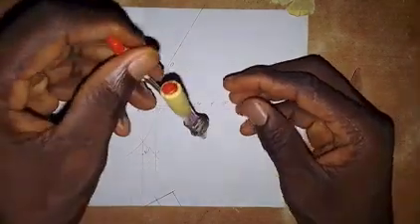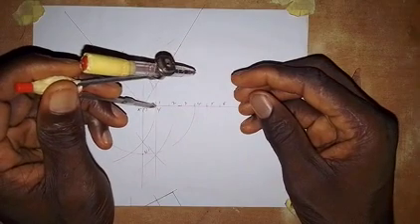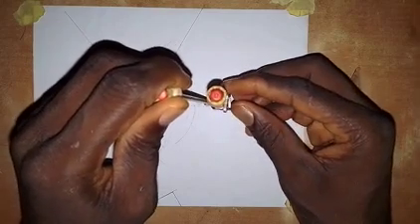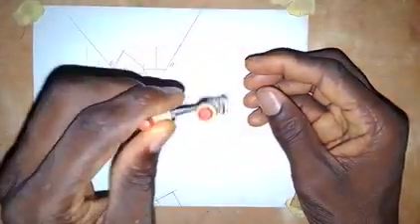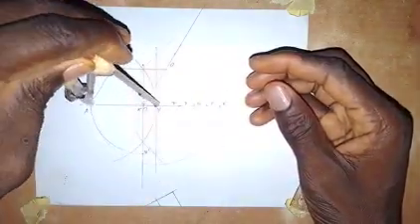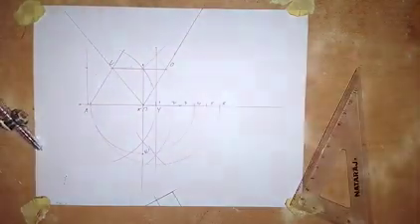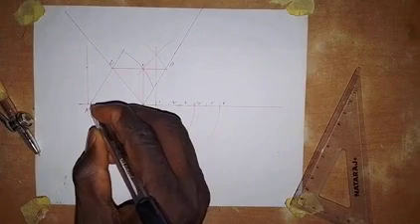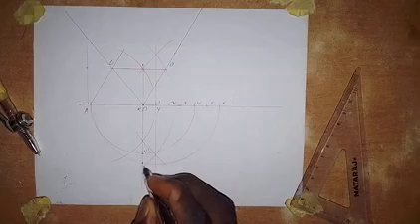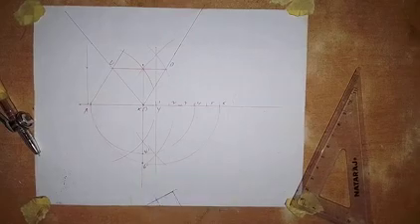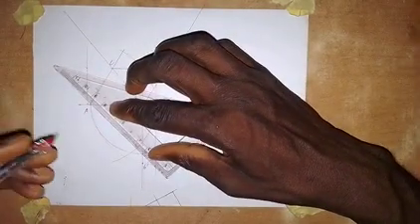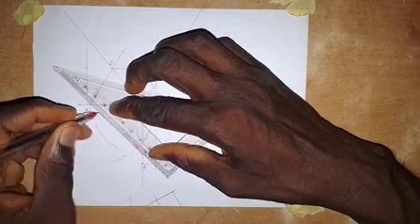I will draw a semicircle. It goes like this, meeting A at this point. It meets the vertical line at this point here. I call this point 6 prime. What I need to do now is to connect A and 4 prime together, like this.